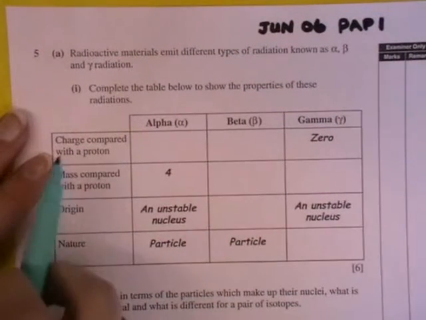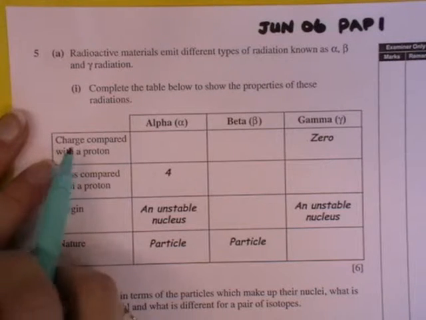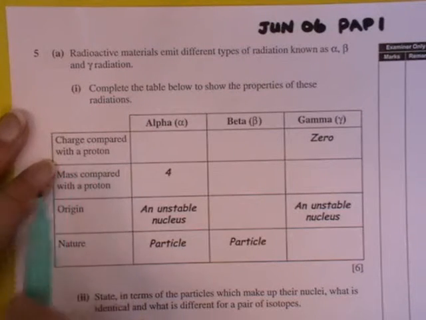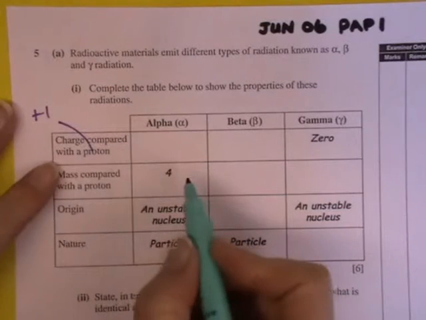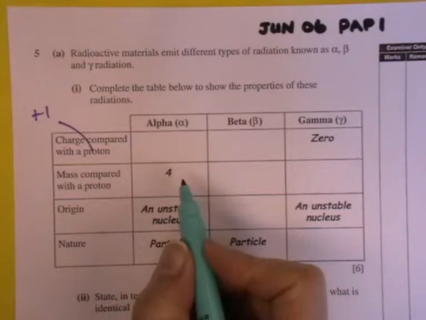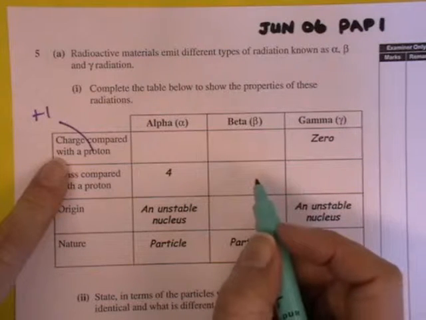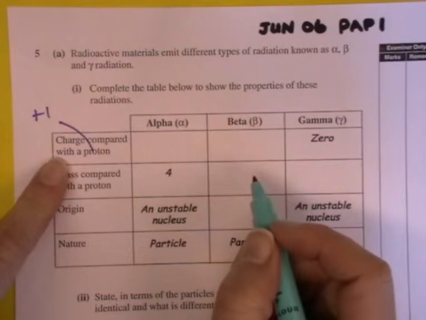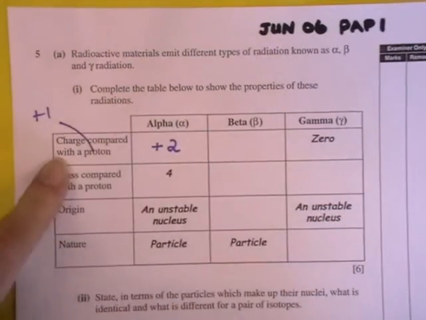Now looking at the table, the first row is associated with the charge. So the charge compared with a proton. Remembering that a proton itself is +1. The alpha particle. The atomic number of the alpha particle is 2, the mass number is 4. The atomic number being 2 tells us that there are 2 protons in the alpha particle, so the charge of the alpha particle is +2.